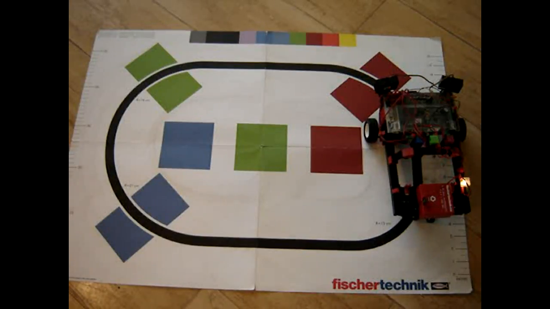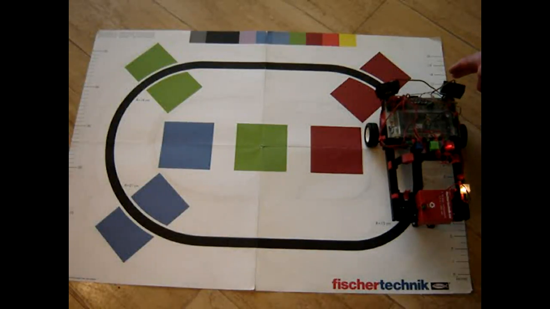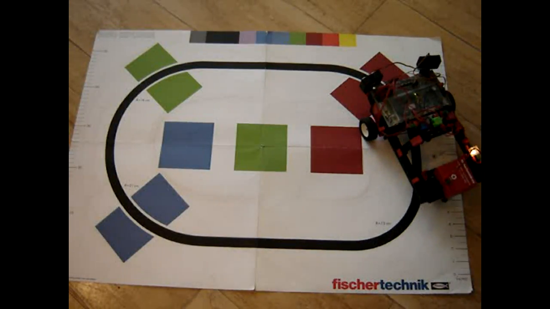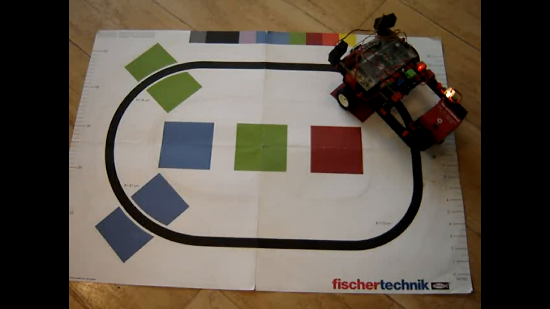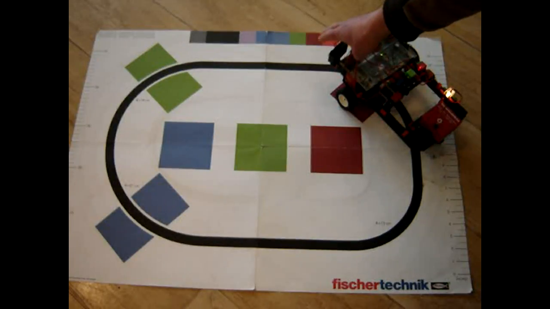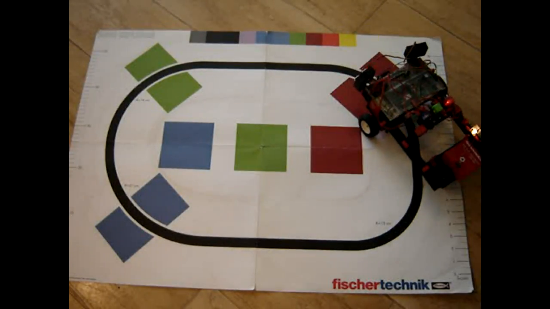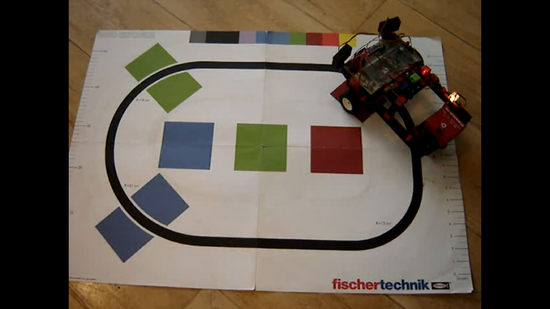Even with 3 lights, it's not going to correct. With 3 lights also the light source has changed.